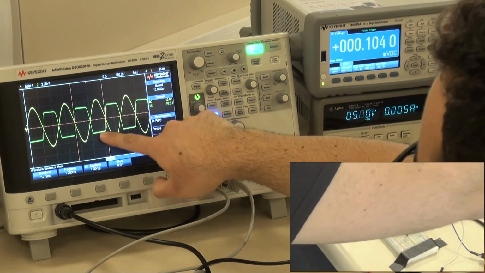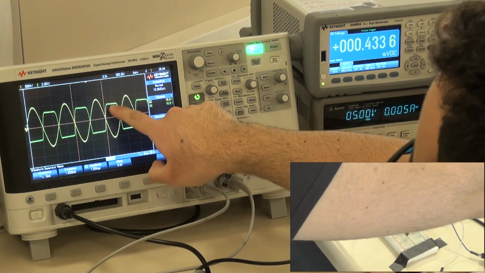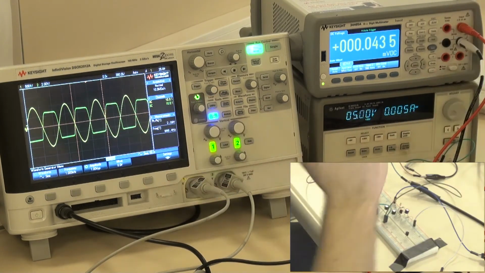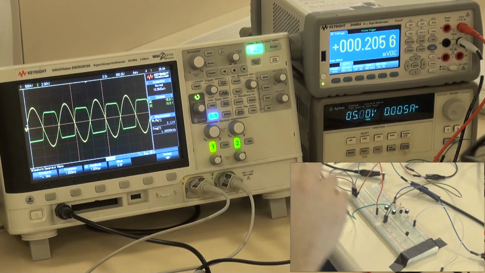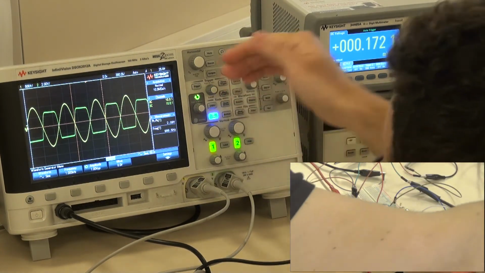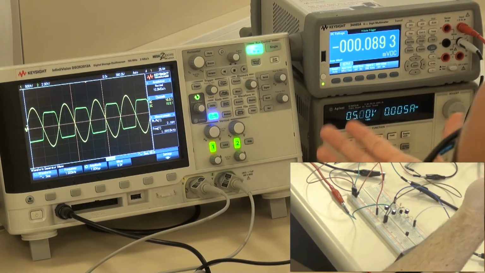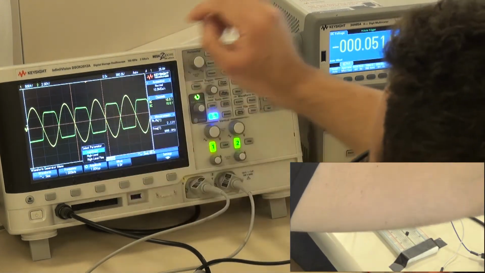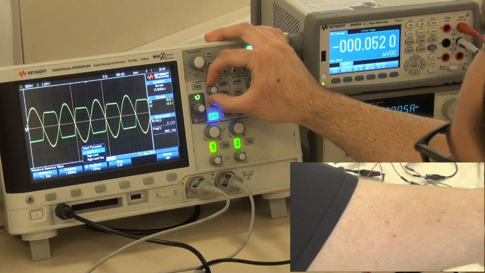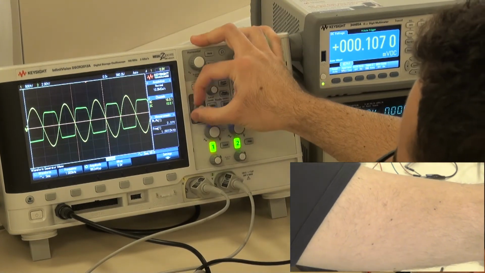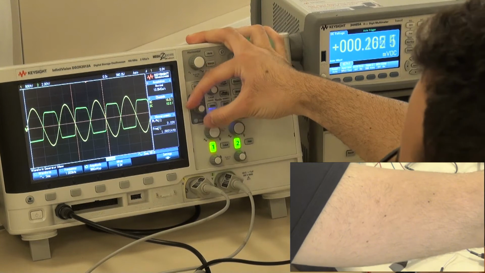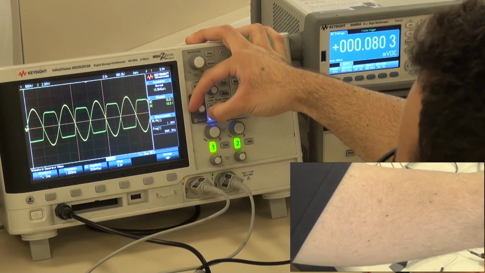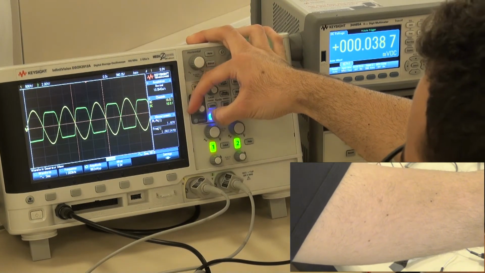Now, first of all, we are seeing clipping. In order to fix that, we need to decrease our input because we want a sinusoidal signal at the output as well. It was 1 VPP and we are decreasing it in order to get a sinusoidal at the output.